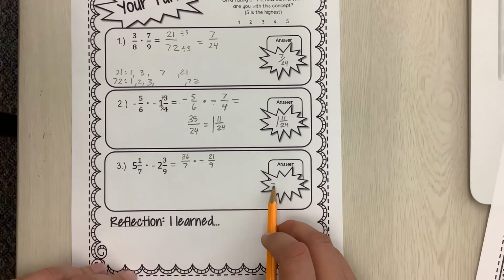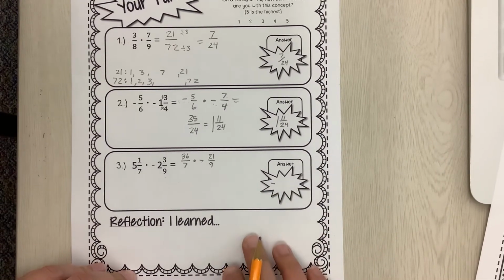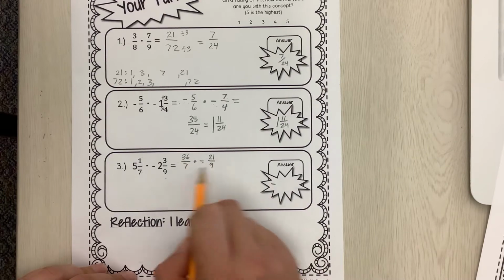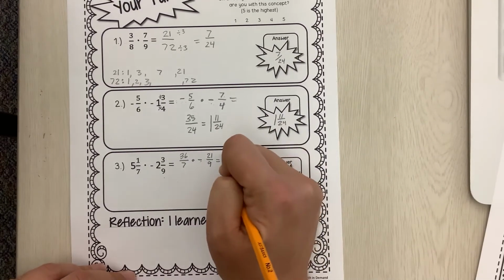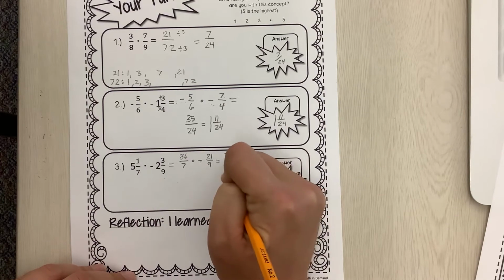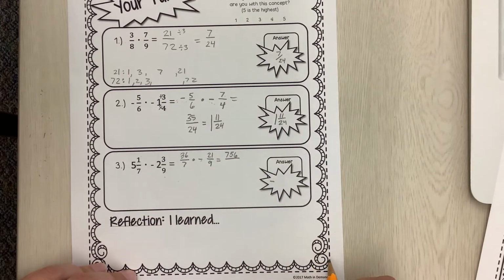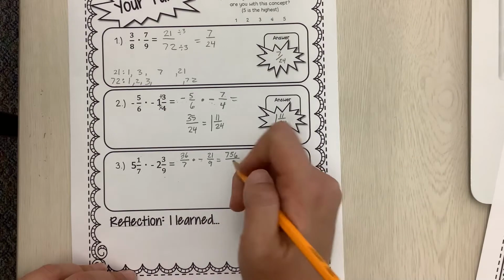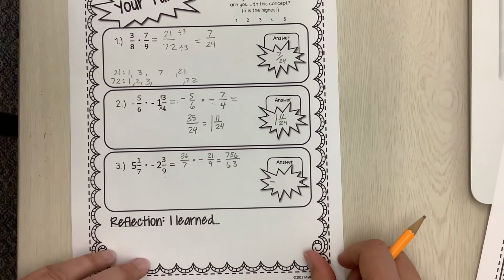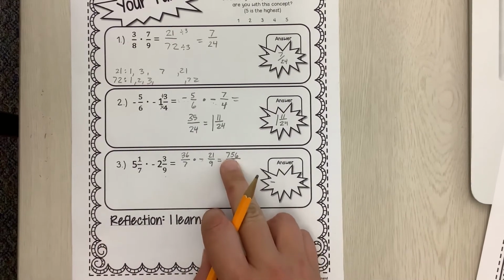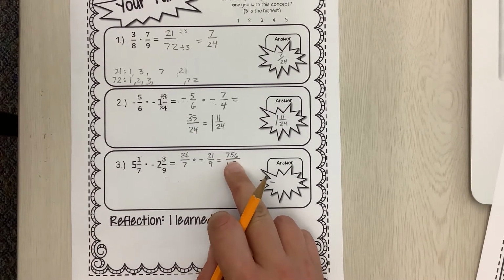That would be wrong. Now, what I'm going to do is we're going to multiply our numerators and then multiply our denominators. So 36 times 21 is 756. 7 times 9 is 63. Now, I'm going to see if 63 works with 756 to save myself some time.